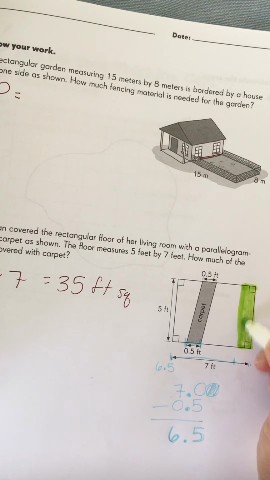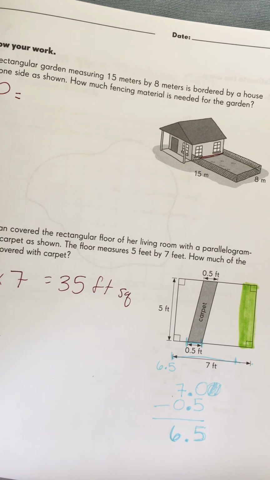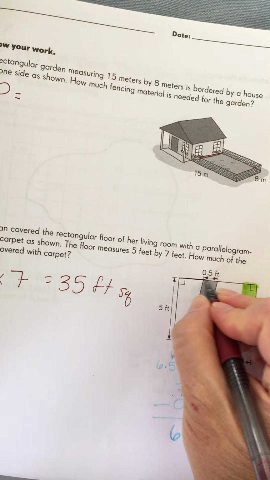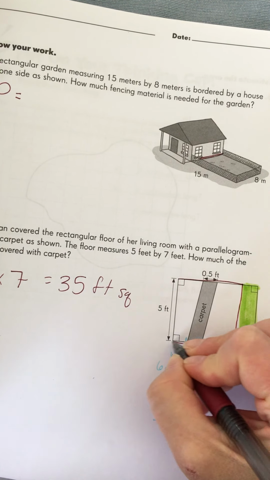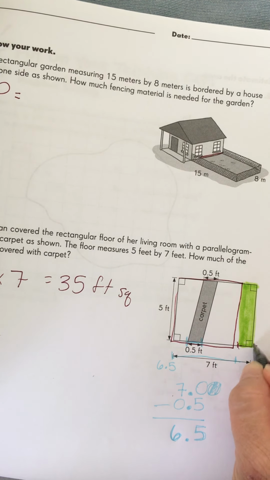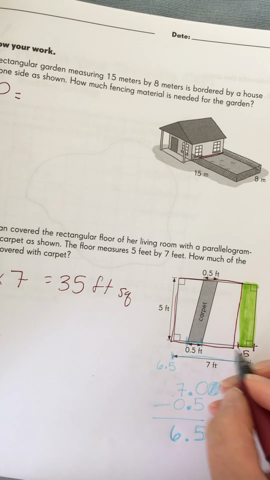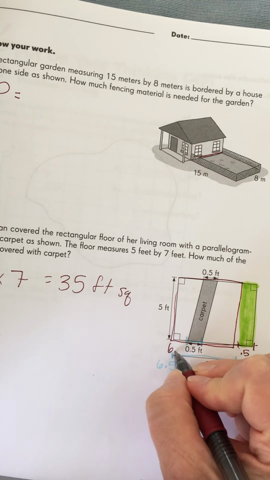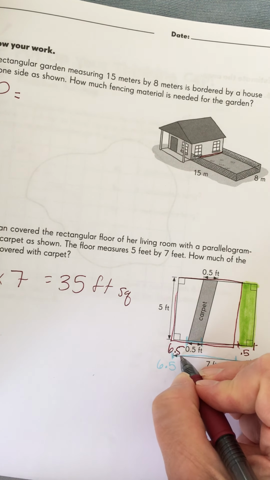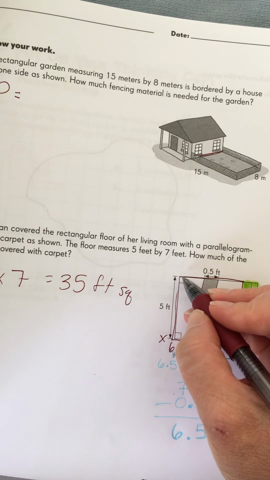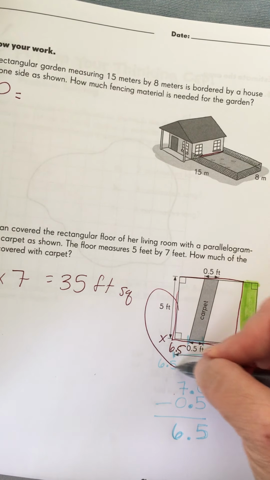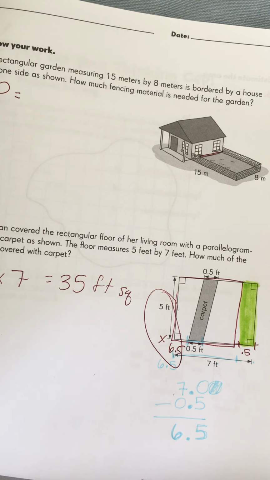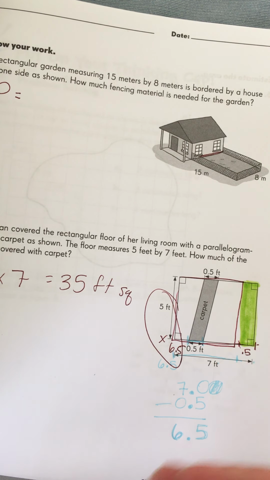So it's not taking up the whole room. And then I can solve for what's left. So what is used up is that 5/10. What's left is 6 5/10 times 5 feet. Okay, so that would be your new formula for the area that remains after the carpet.